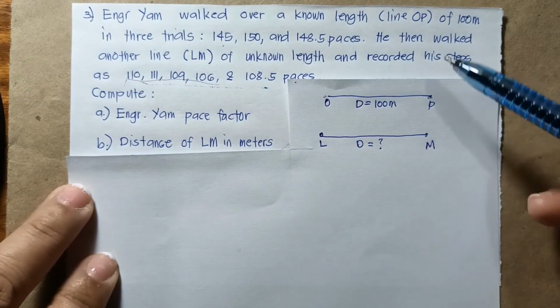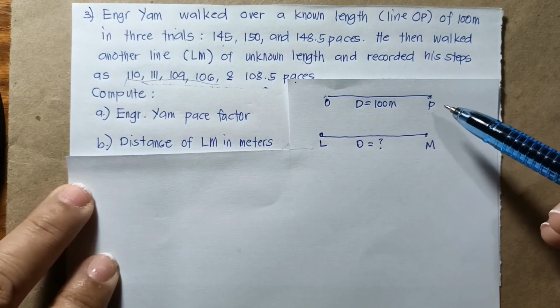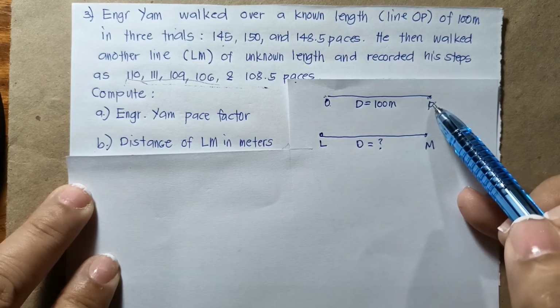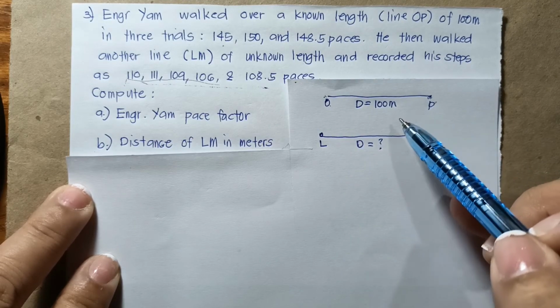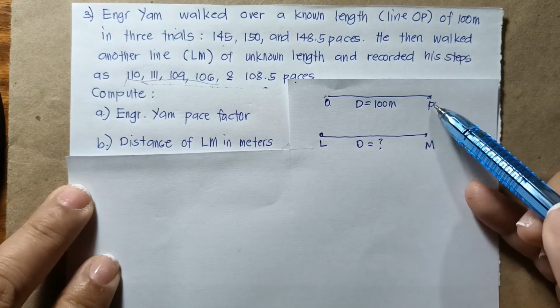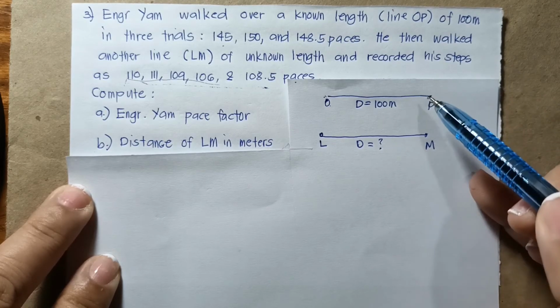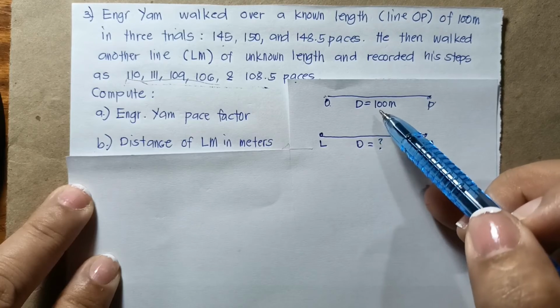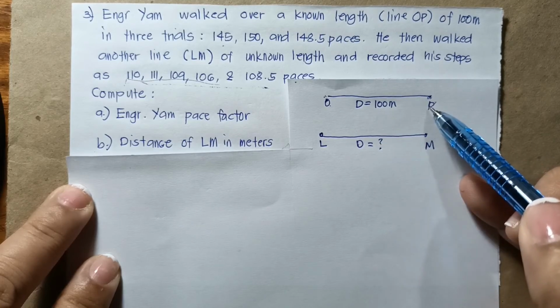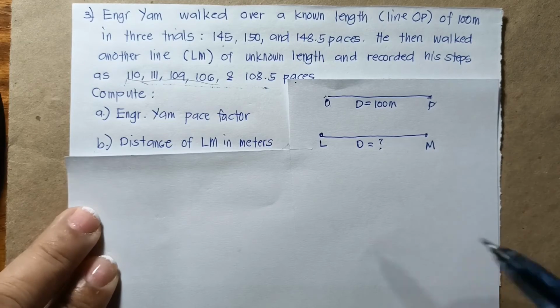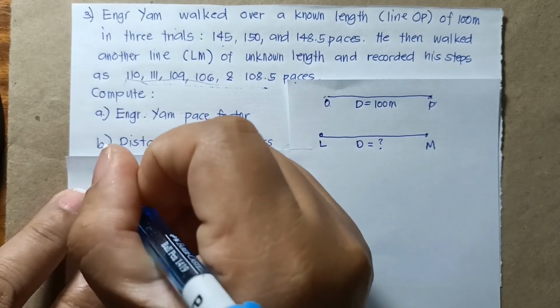Okay, so if we examine this problem, the purpose of Engineer Yam to walk along line OP is to determine his pace factor. If we recall, our laboratory exercise is that you need to walk over a known length so that you will determine your pace factor. Okay, so we will solve that one by one.